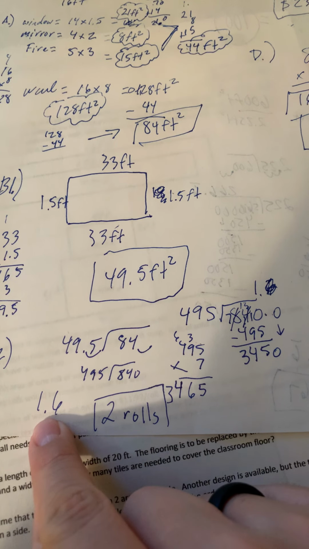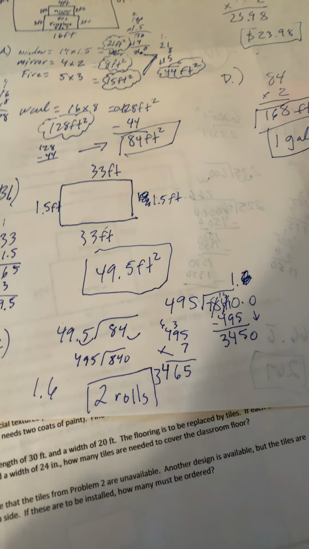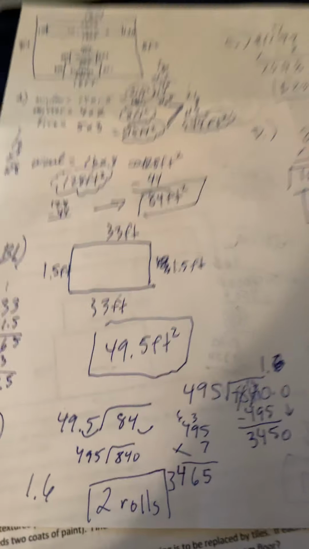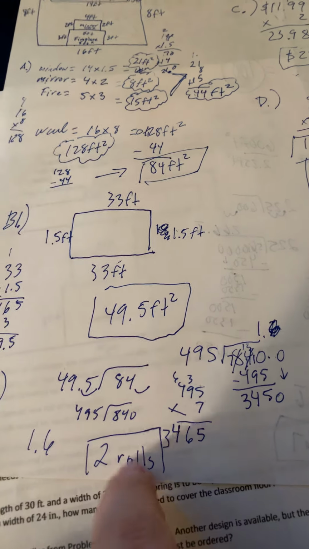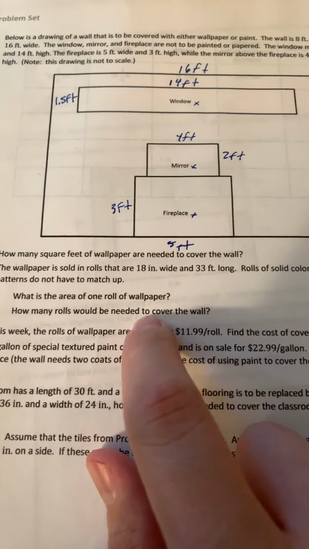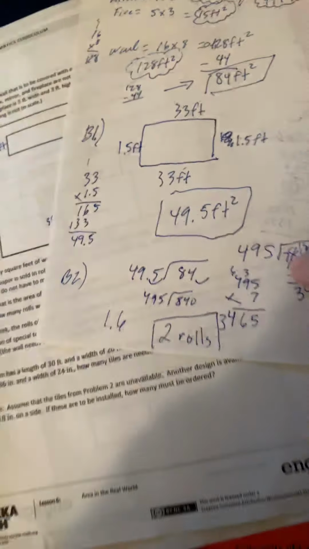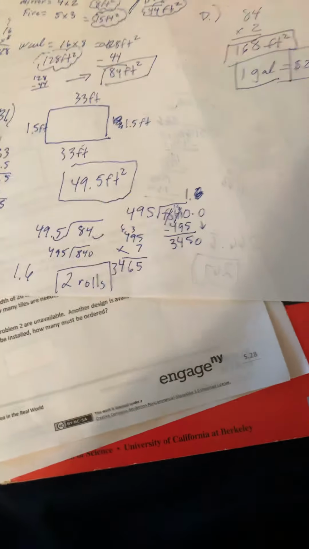Now at the store, they won't sell you 0.6 of a roll. They won't get a roll and cut it a little bit more than half, right? You have to buy either 1 roll or 2 rolls. So you only need 1.6 rolls, but you need to buy 2 of them, all right? So it says right there, how many rolls do you need to cover the wall? You need 2 rolls, which is right here. And here's my work for B2. Again, if you need to pause the video, pause it.